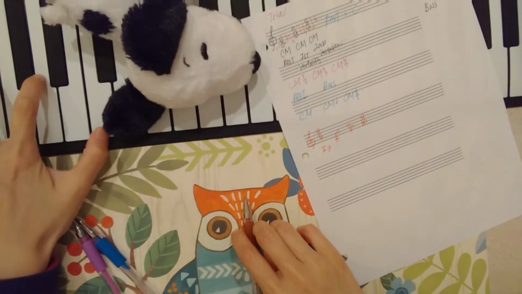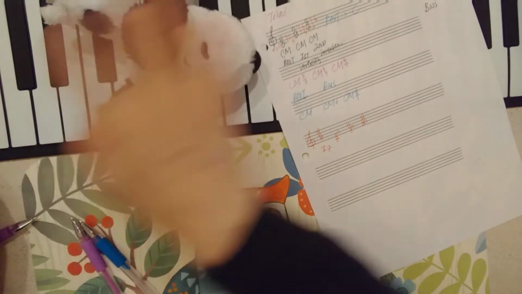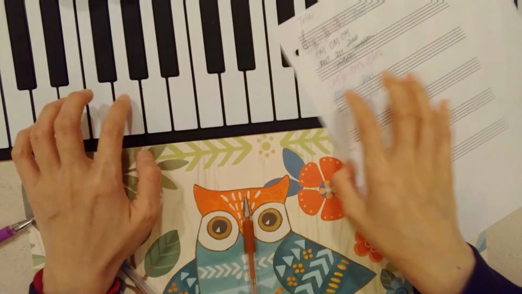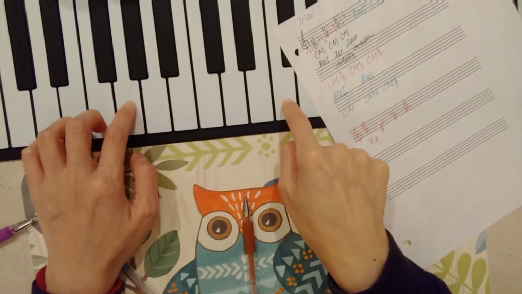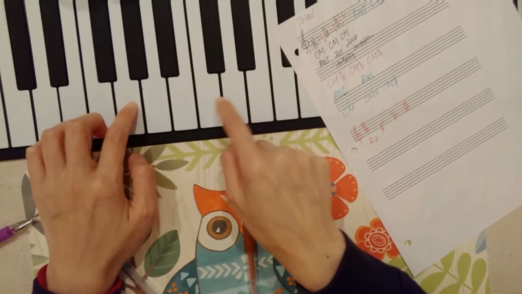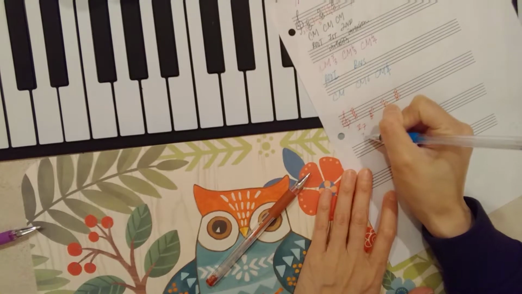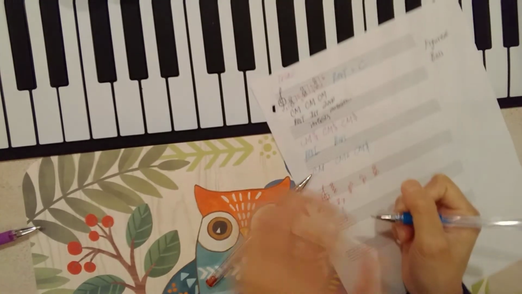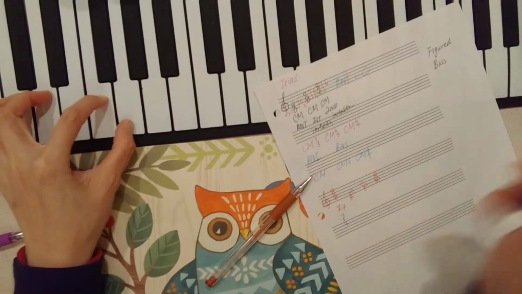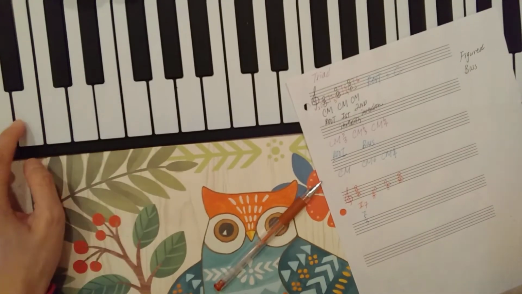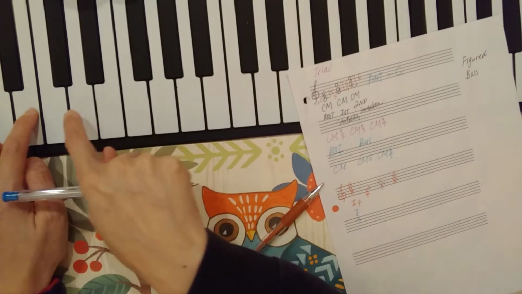Okay, so G, B, D, F. We have an interval of a 7, a 5th and a 3rd. So the numbers are 7, 5, 3. Then if it's B, D, F, G, we have an interval of a 6, a fifth, and then a 3.